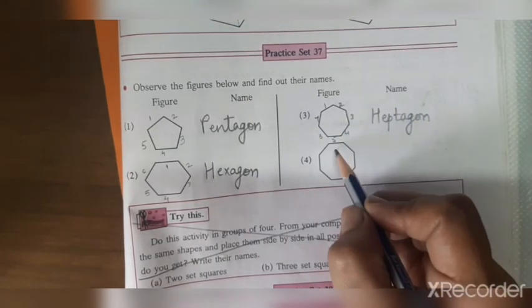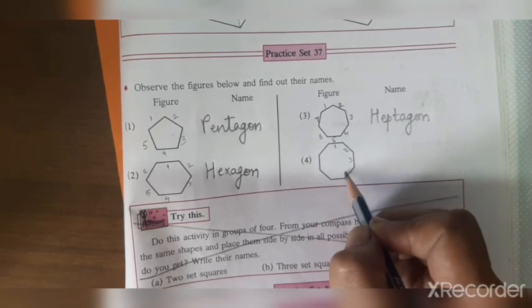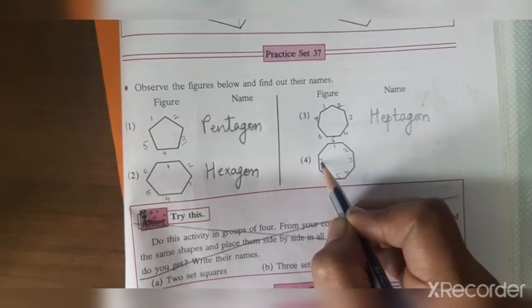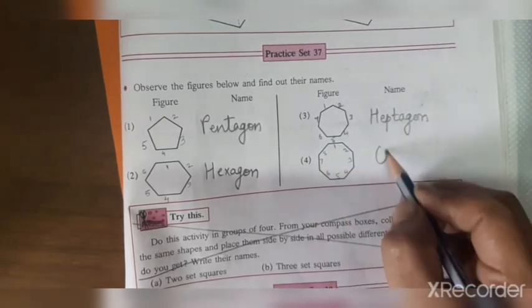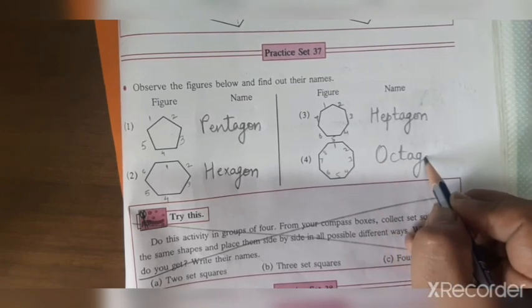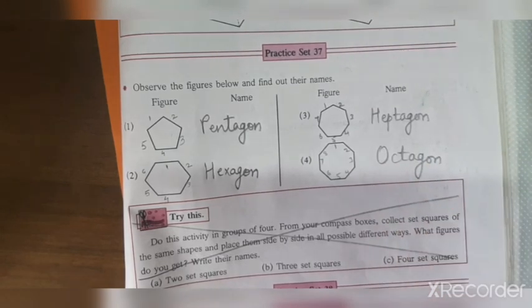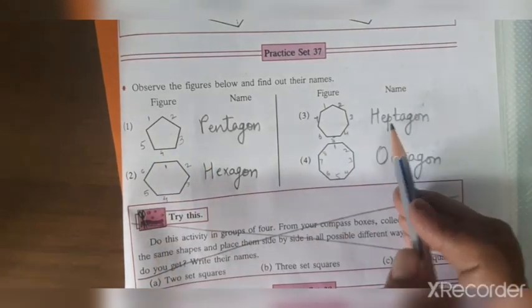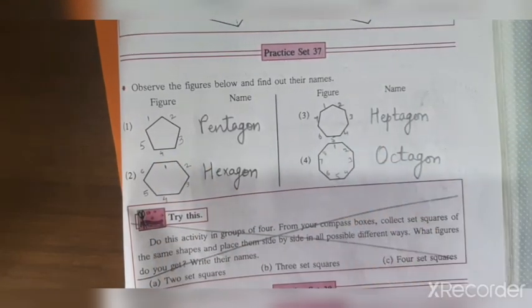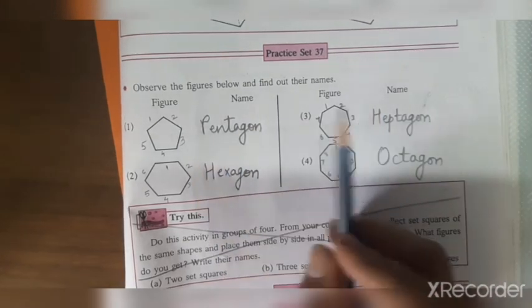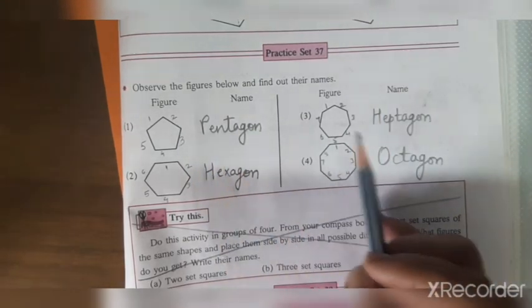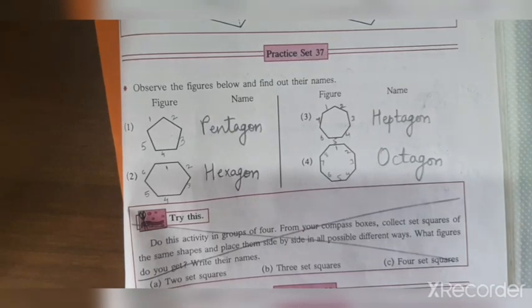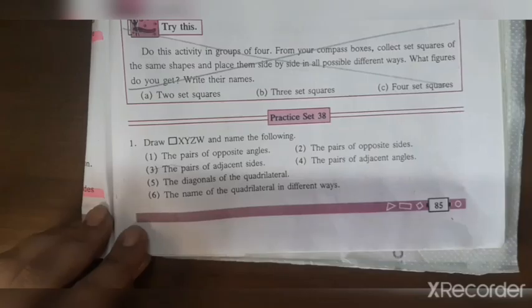Now we count the 4th one. 1, 2, 3, 4, 5, 6, 7 and 8. An 8-sided figure is called an octagon. Octa means 8. Remember, penta is 5, hexa is 6, hepta is 7 and octa is 8. So the names are new maybe for you all or maybe you all knew this before, but you have to learn this. Now practice set 38.